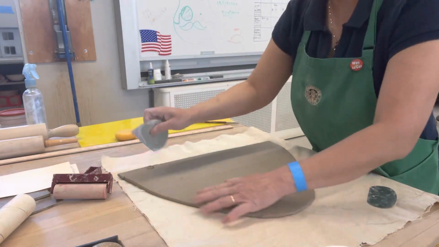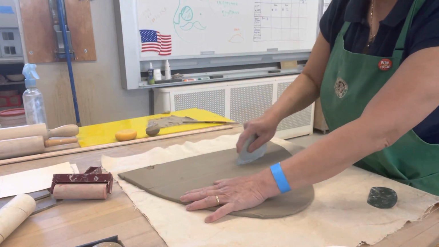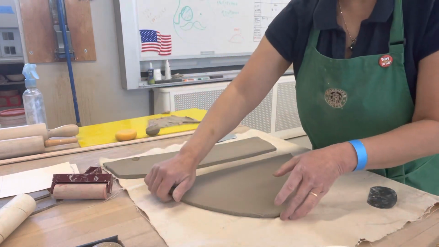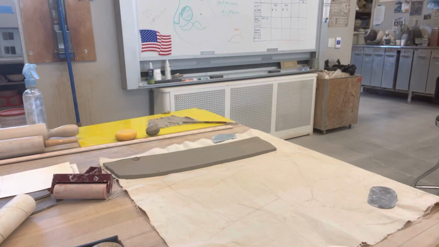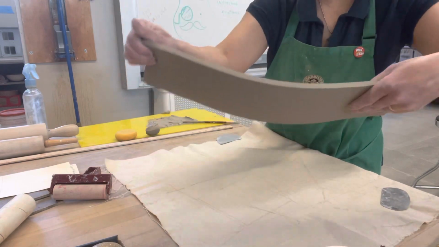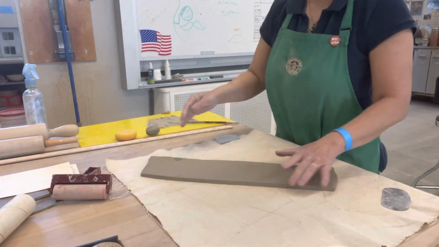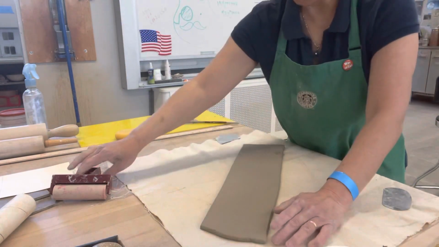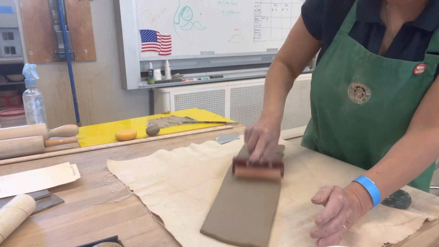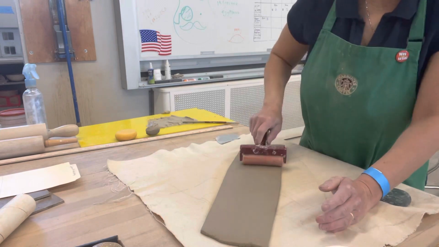I'm going to take this and I'm not going to use this. Okay, if you look at it, this is about a quarter inch thick. For me, it's a little thick. So what I will do is use, this is actually an ink, you can use these small rollers.